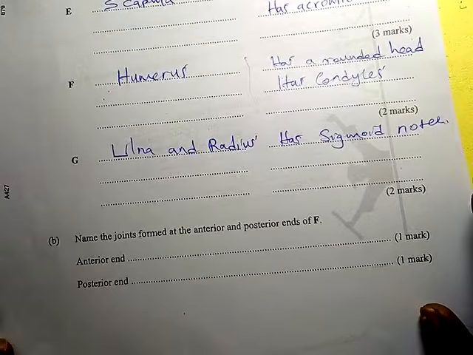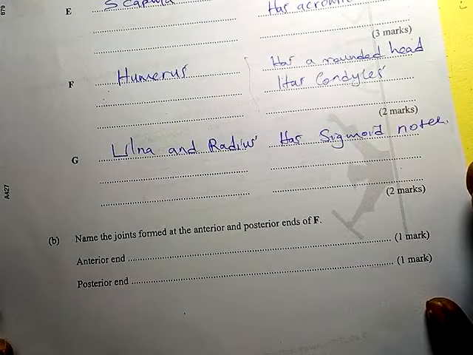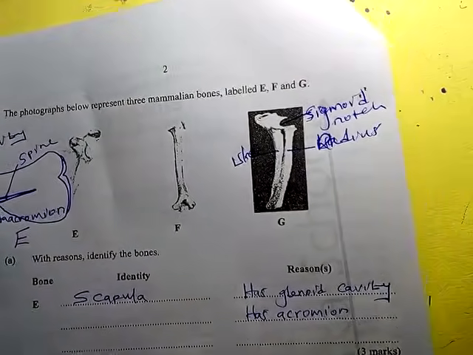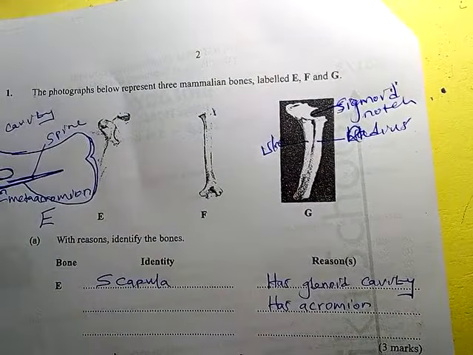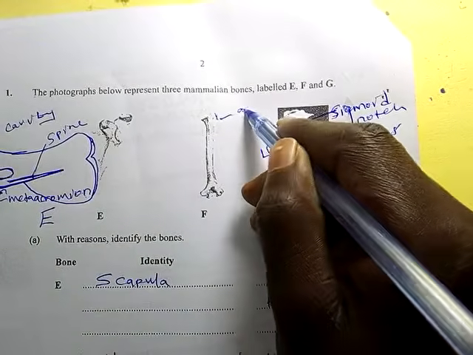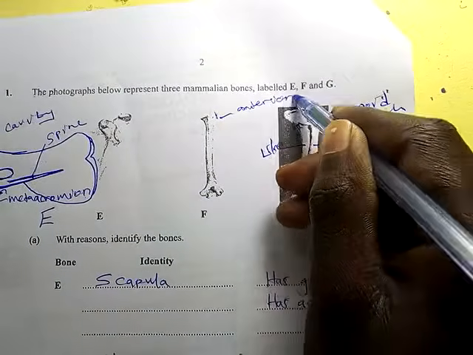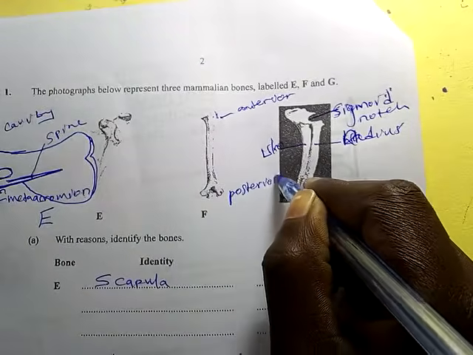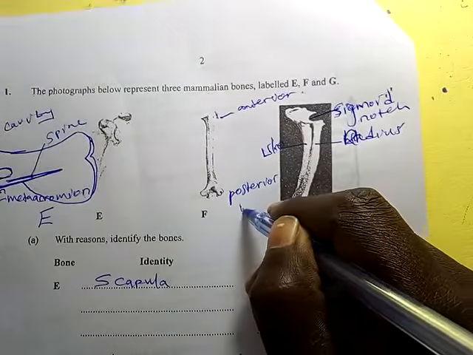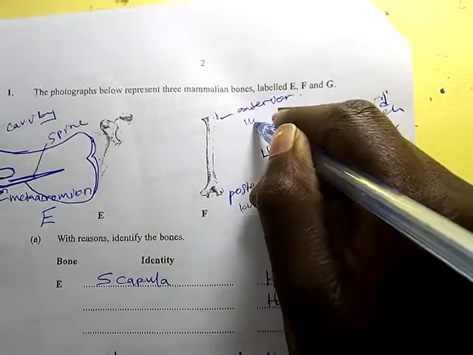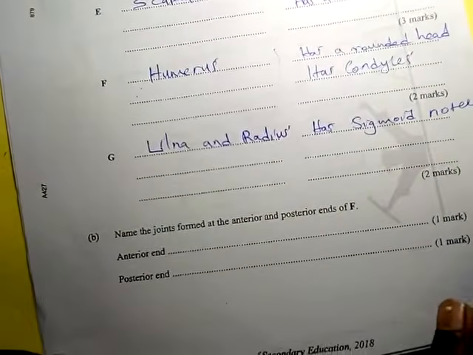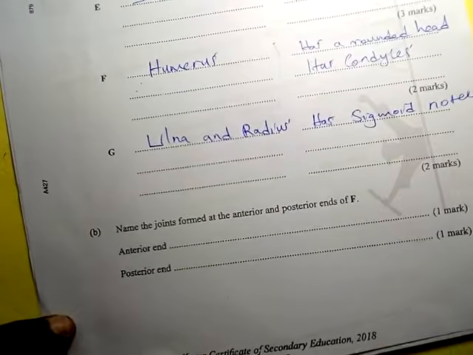In B, you are told to name the joints formed at the anterior and the posterior ends of F. F is the humerus. This is the anterior, and this is the posterior, the lower end. Here is the upper and this is the lower. You should know the terms anterior and posterior.